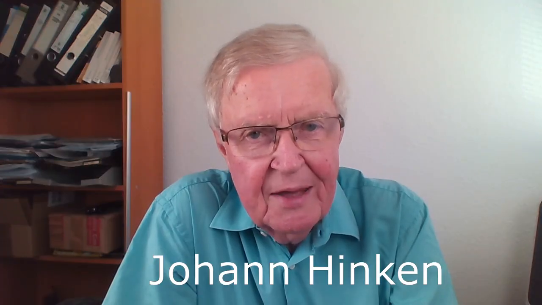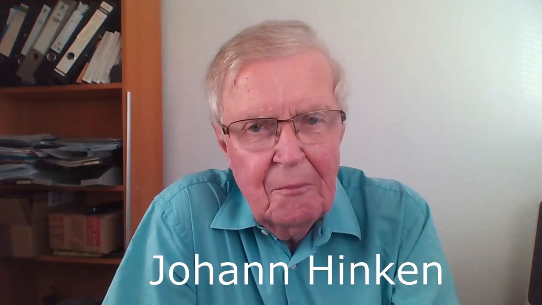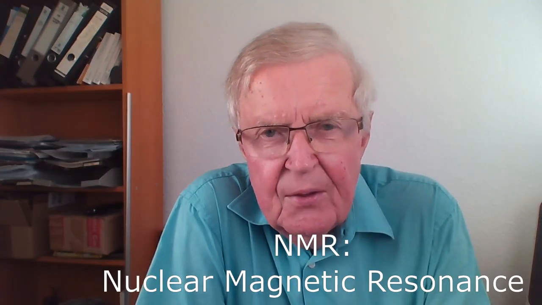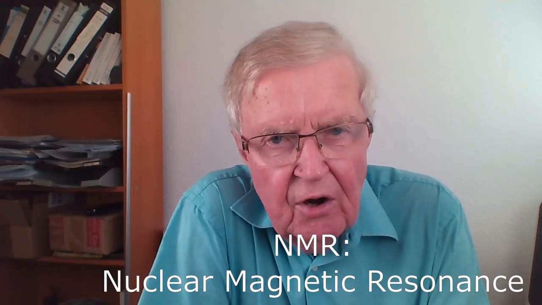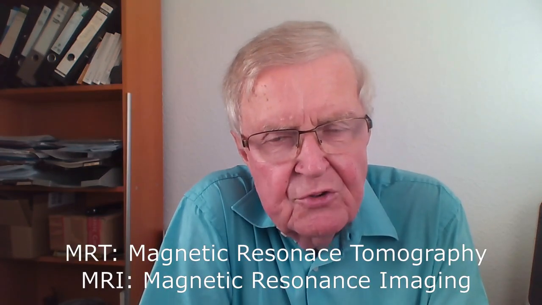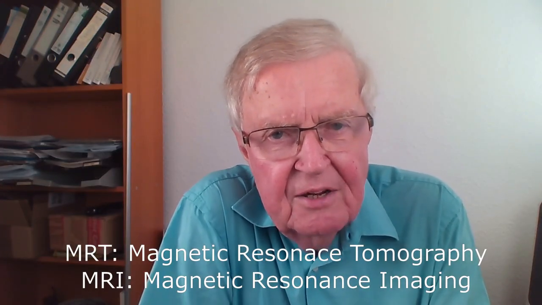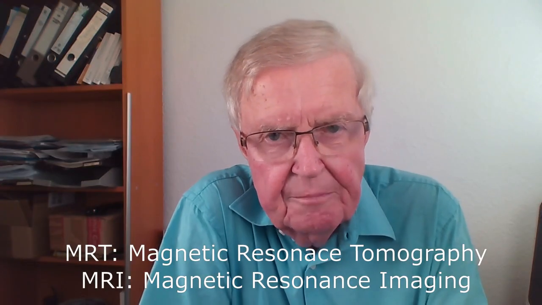Today we will learn about a method which is well known from medical diagnostics, but it is also used in non-destructive testing of parts and materials samples. This method is called nuclear magnetic resonance, NMR. We know a special variety of NMR from medical diagnostics. There it is called MRT for magnetic resonance tomography, or MRI for magnetic resonance imaging.